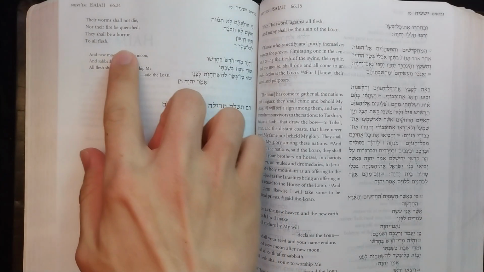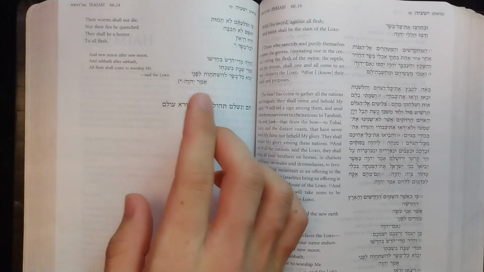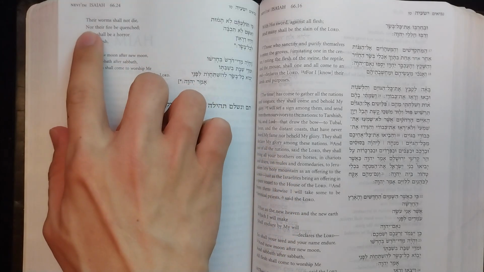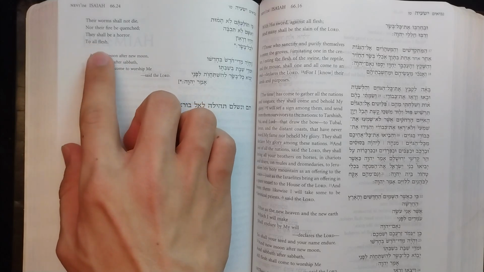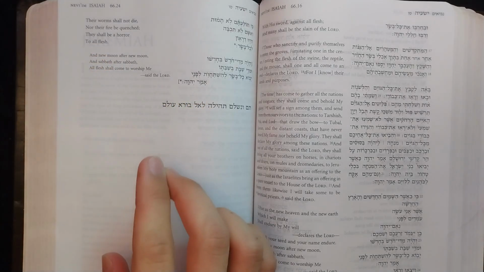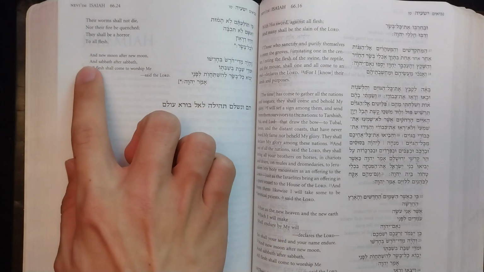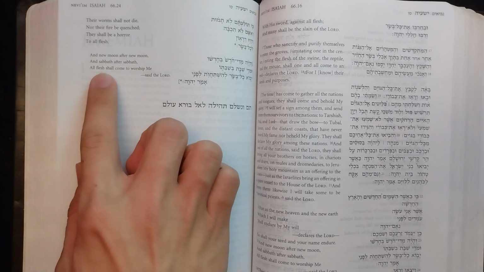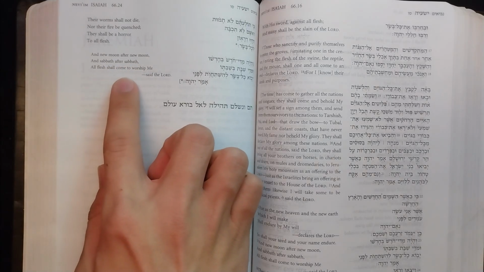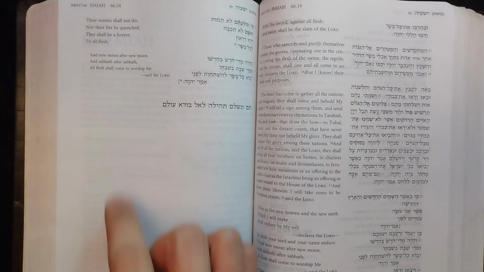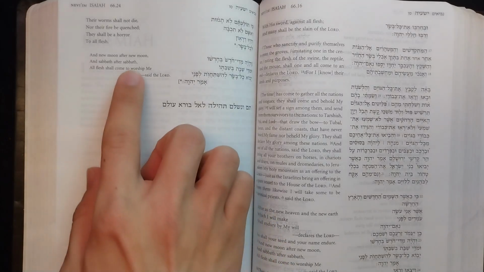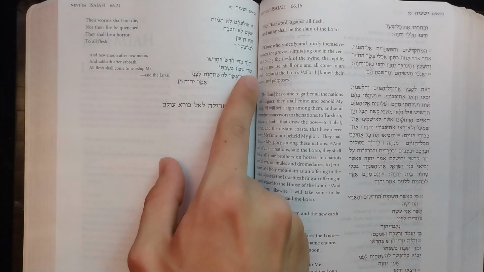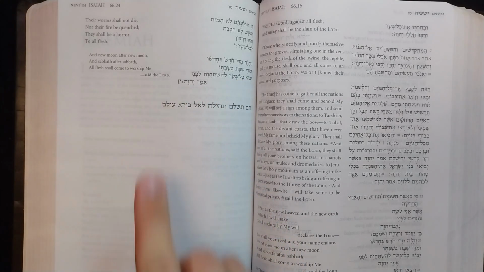If the last verse of a book ends on a negative note, as in Isaiah, whose last verse is, "Their worm shall not die, nor their fire be quenched, they shall be a horror to all flesh," there is a tradition of rereading the second to last verse. "Add new moon after new moon, and Sabbath after Sabbath, all flesh shall come to worship me, said the Lord." In this Bible, the English of this repeated second to last verse is written in a smaller font, and in Hebrew it is written in brackets.